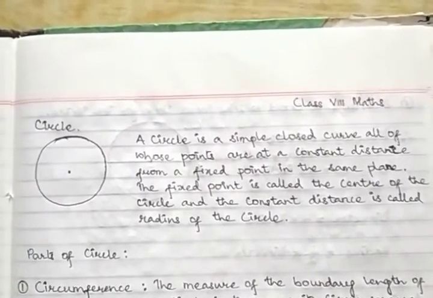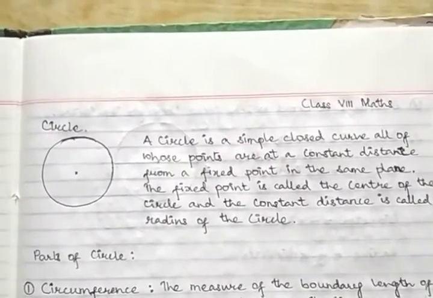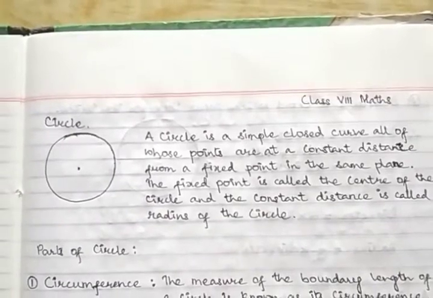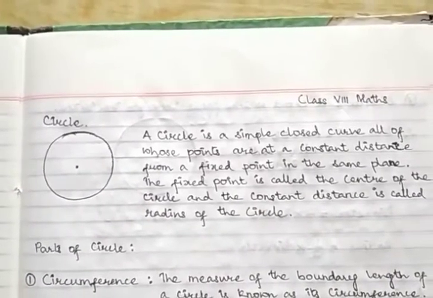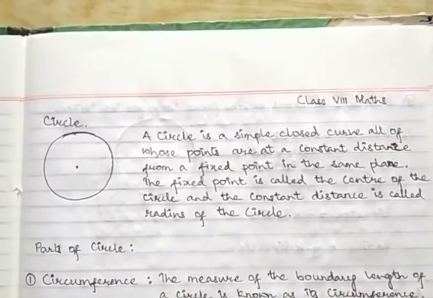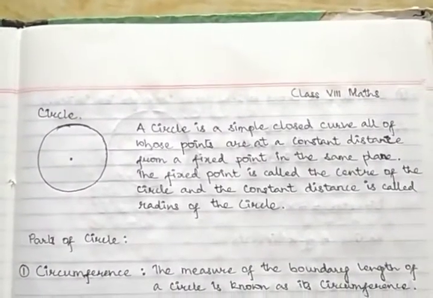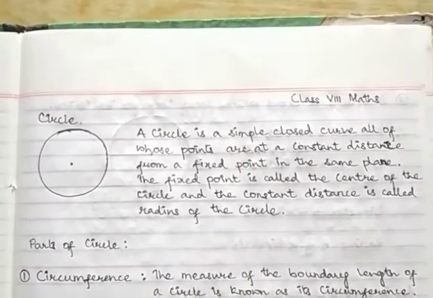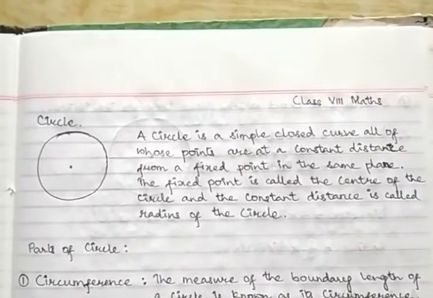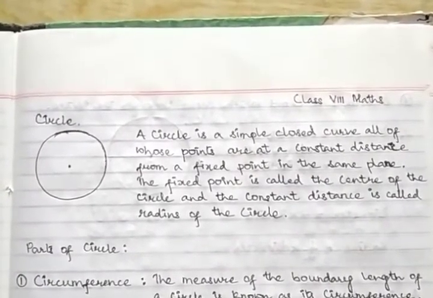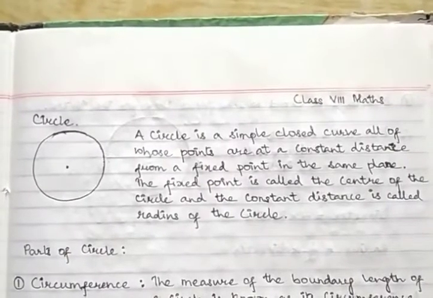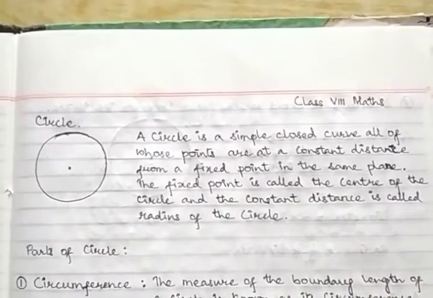Since we're dealing with the geometric section in your mathematics, in this video we'll be learning about circles. First of all, we'll learn about circles, then a few parts of the circles, the important terms related to circles, and then we'll proceed accordingly.